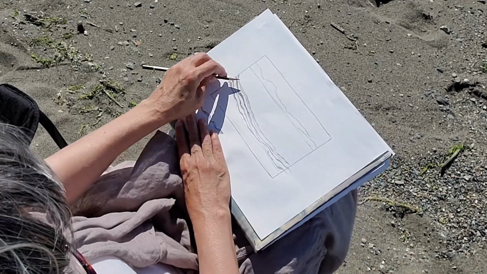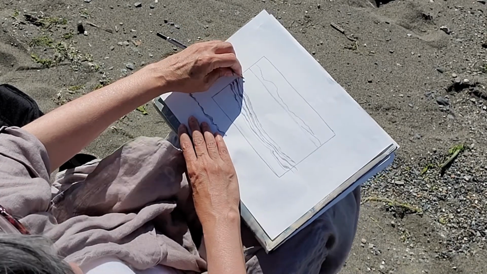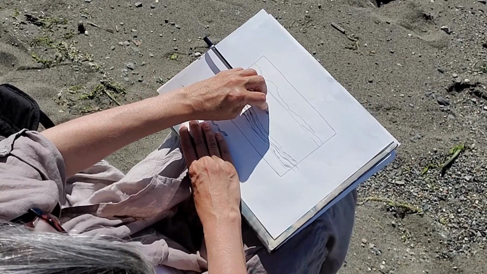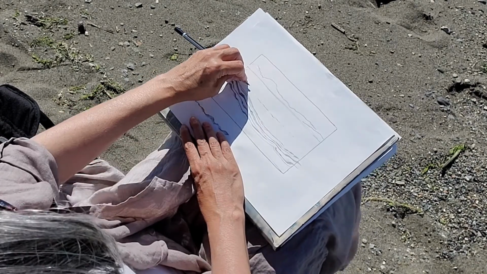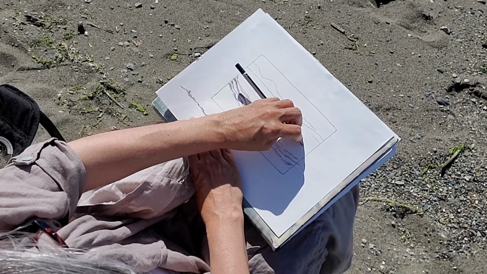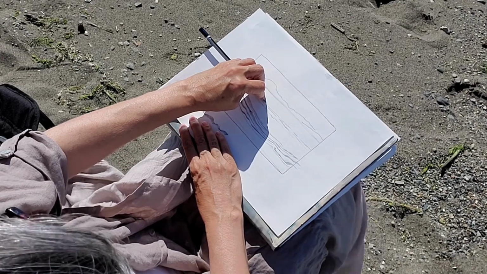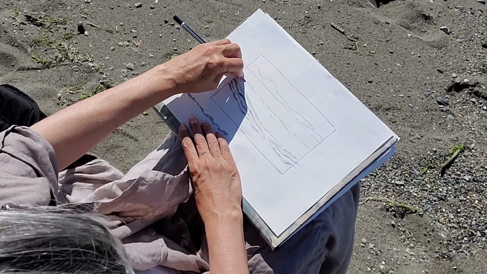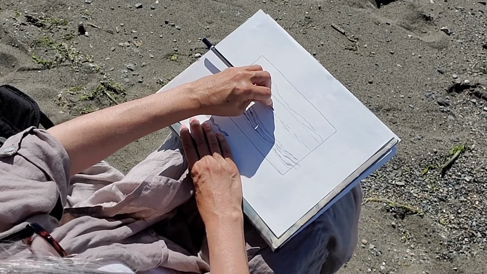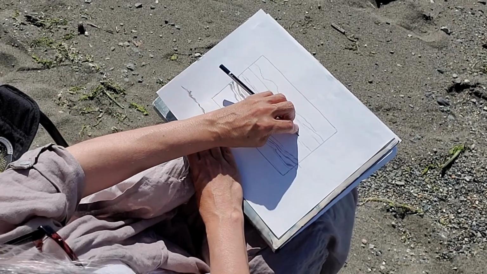Okay, then I just want to make some lines that go straight across. And what I'm doing is I'm varying them. So sometimes I'm pressing down and sometimes I'm lifting up. I'm still using the side of my pencil and I'm varying the size of that line sometimes. But it's thinner lines than what I have here, and I'm just going across the middle there.